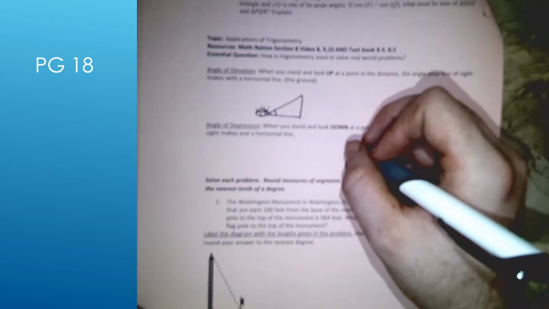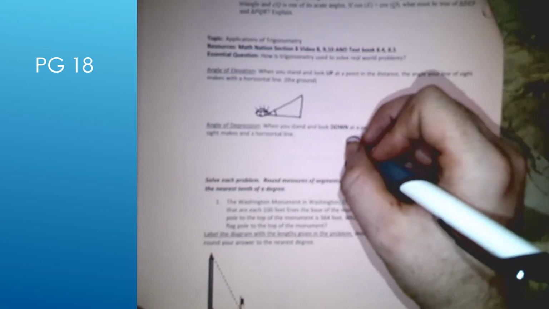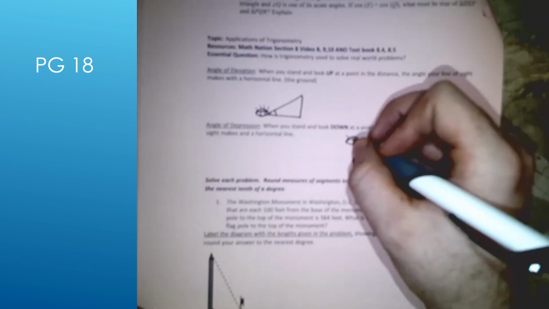Angle of depression, it's when you stand and look down at a point in the distance. The angle your line of sight makes with a horizontal line. So let's say that you're standing on top of something. You're real high.